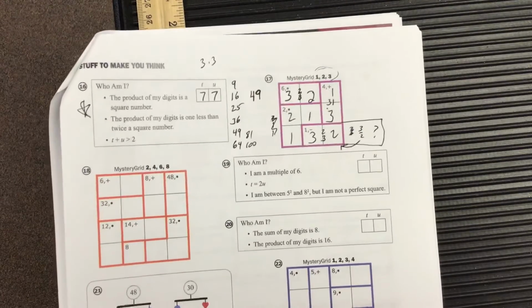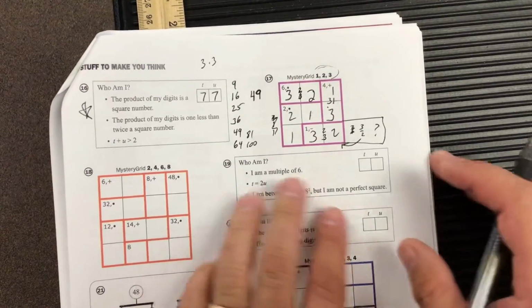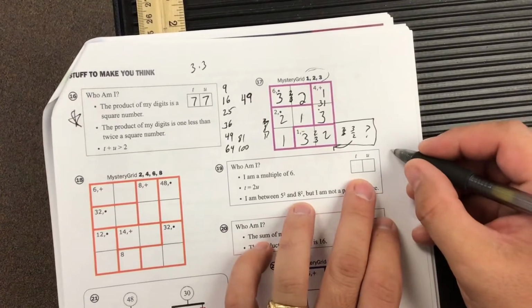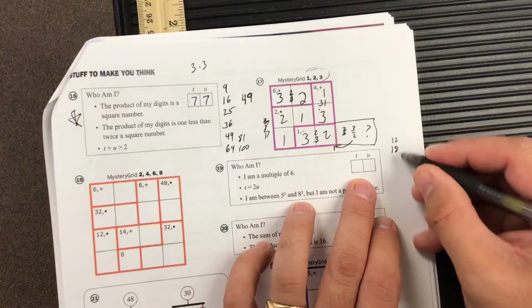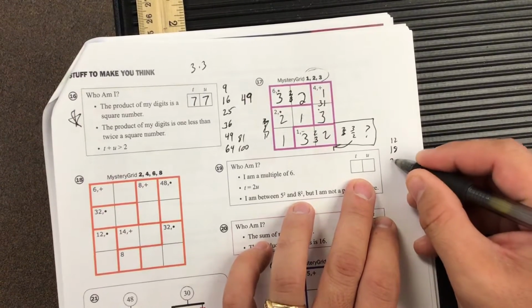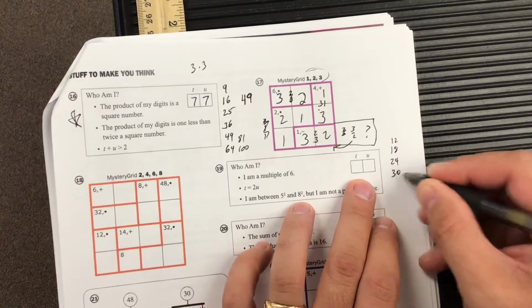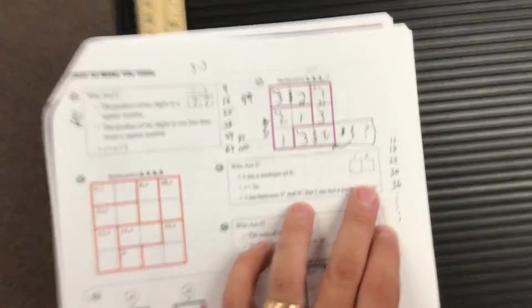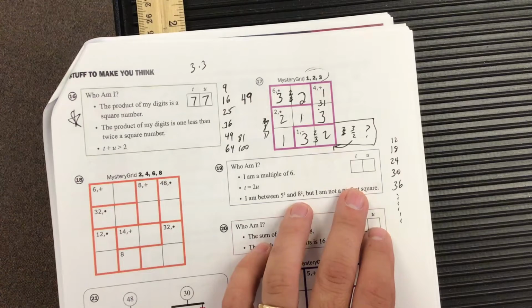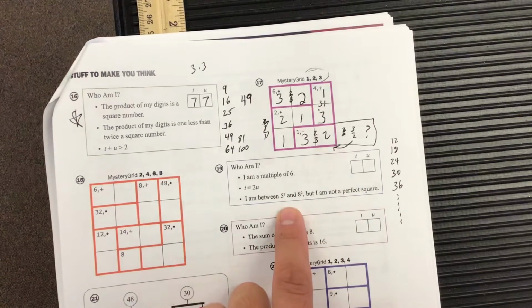Okay, question 19. Let's go to that one. A multiple of 6, 2 digits. So 6 times 2, 6 times 3, 6 times 4, 6 times 5, 6 times 6, and it keeps going. Oh, I should have started here.